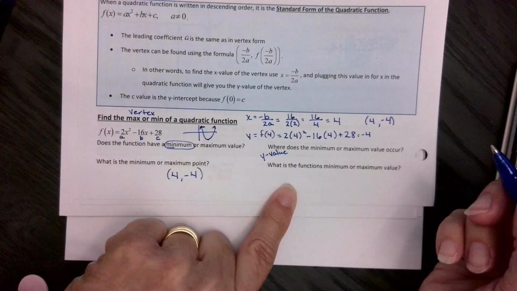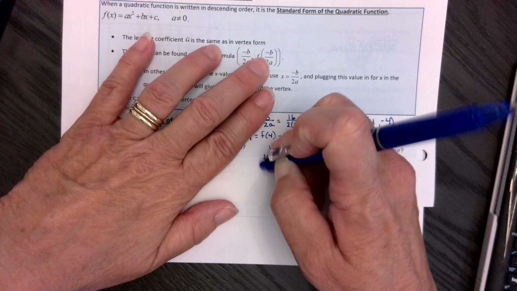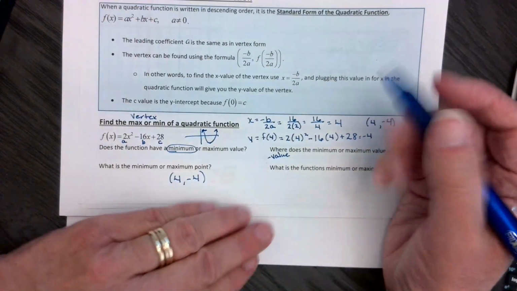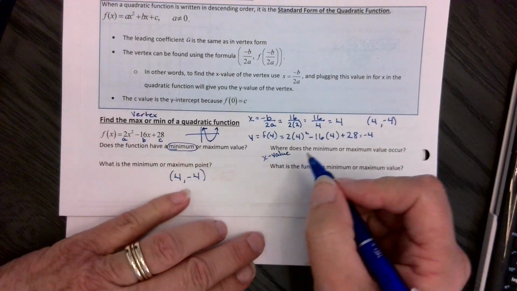So, what is the function's minimum? No. This is asked differently than in my other class. Where does it occur is your x value. Where is at 4?